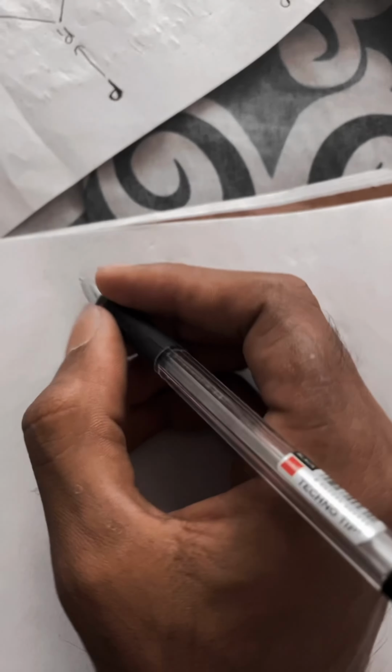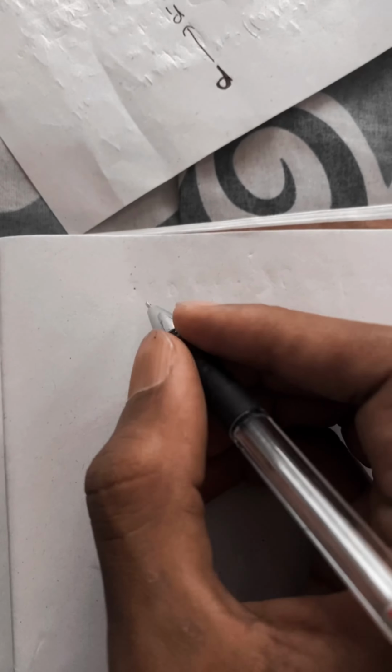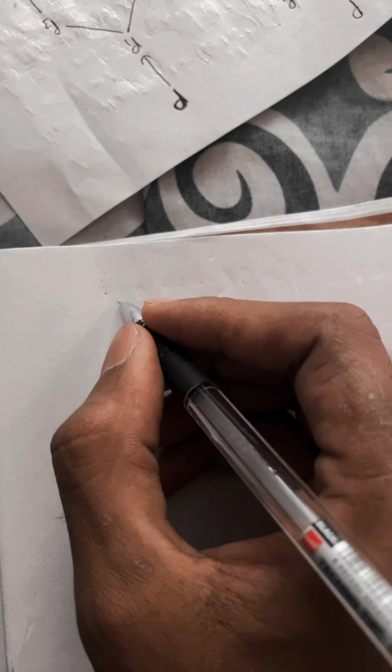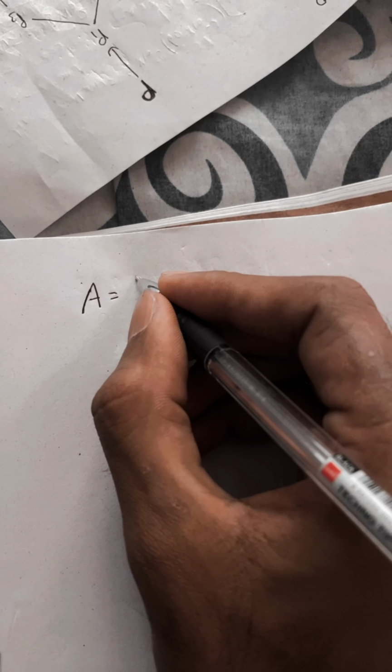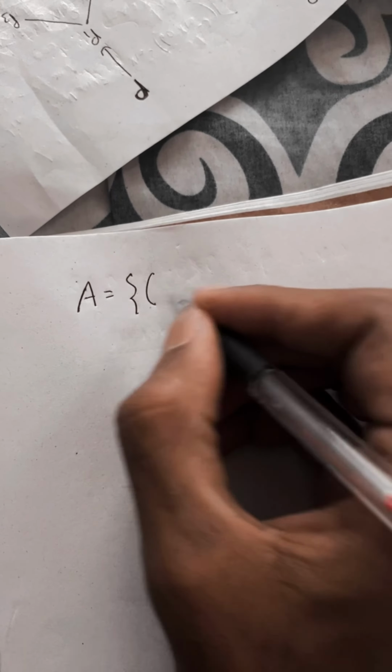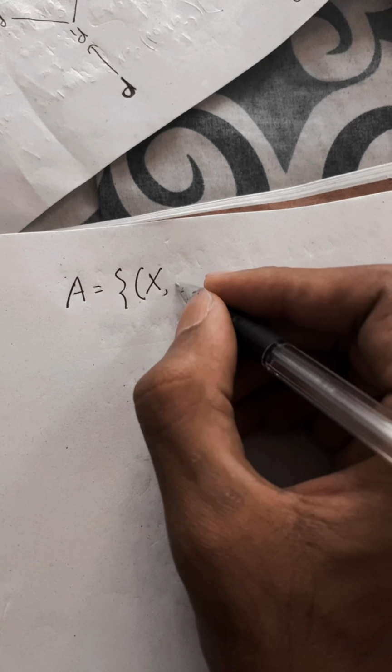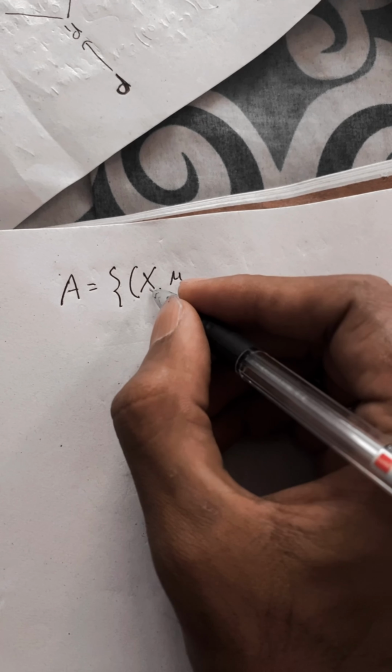Now this idea is extended to this concept of fuzziness, and that's what we are going to see. So the idea of fuzziness is that the membership would look like this. Let's say there is a set A, then the fuzzy set has a notation that is quite bizarre, like this.